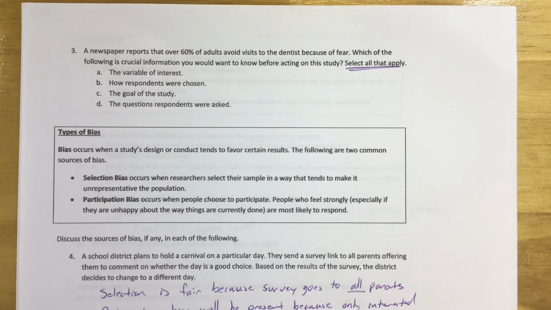So that gets my mind thinking, why would they be afraid? Because if it's a cleaning, that's nothing. They're just kind of picking at your teeth, and they're going to floss them and make them shiny. That's all that is. There wouldn't be a reason. So then you start thinking, what would be the reasons that somebody would be afraid to go to the dentist?